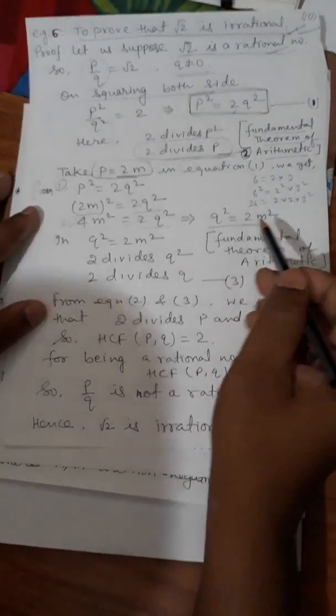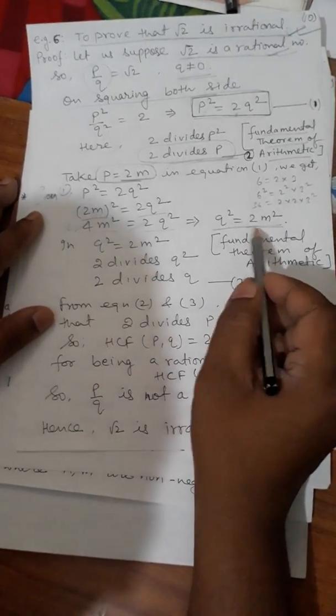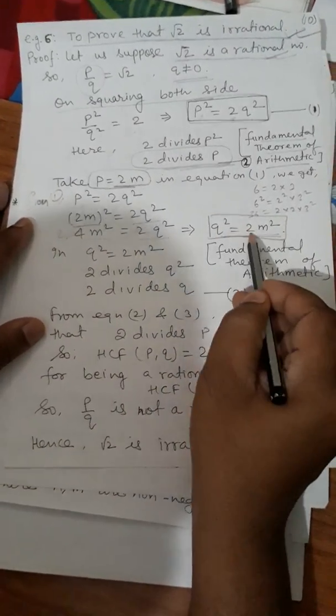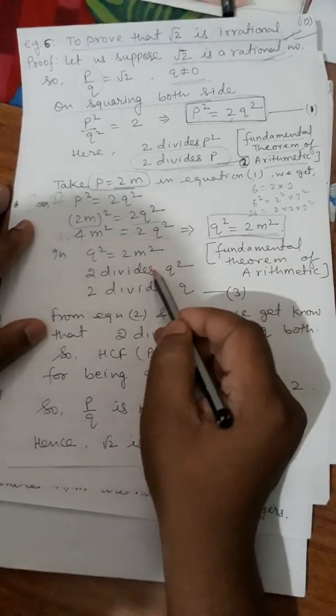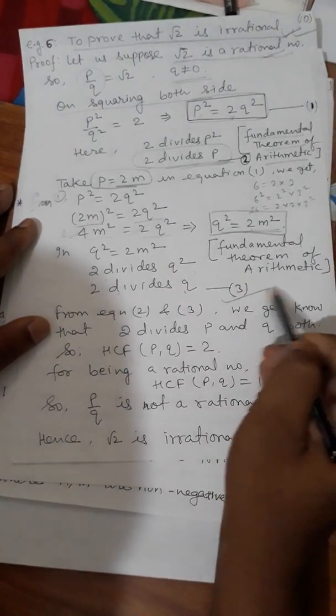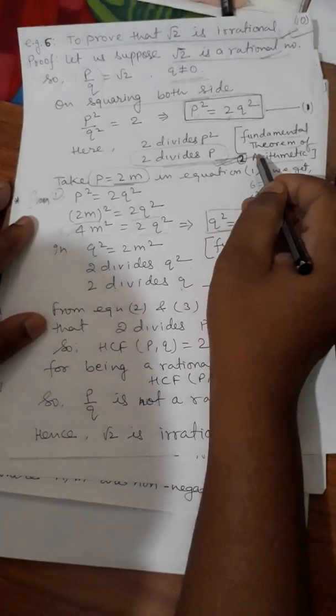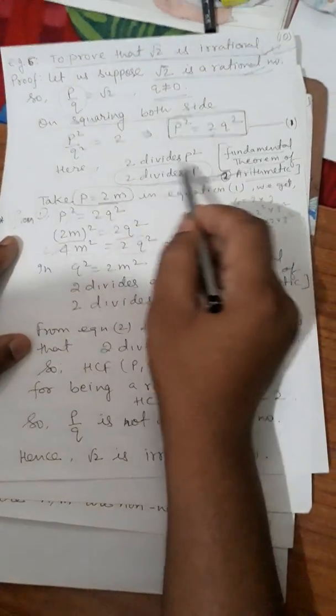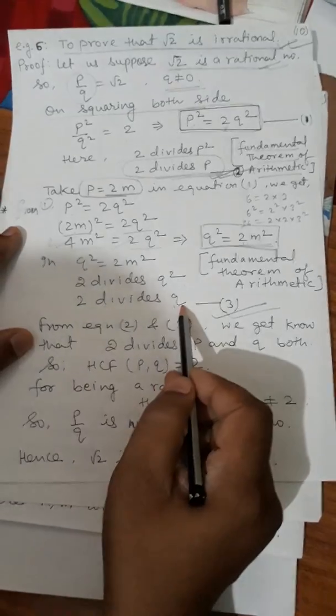So here another statement is coming. In this statement also we get an idea: 2 divides q square, so 2 divides q. So this is statement 3 and that is statement 2. Here we know that 2 divides p, and here we know that 2 divides q.